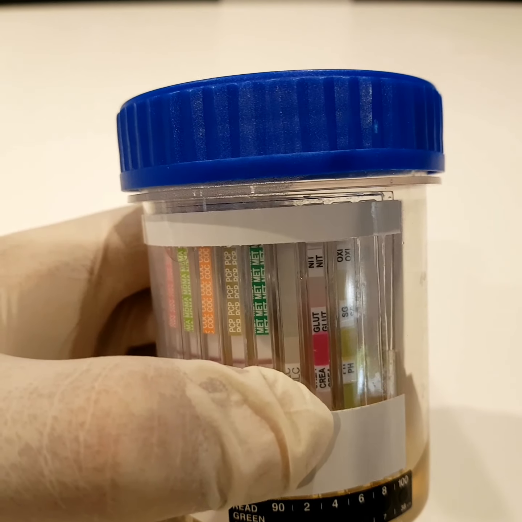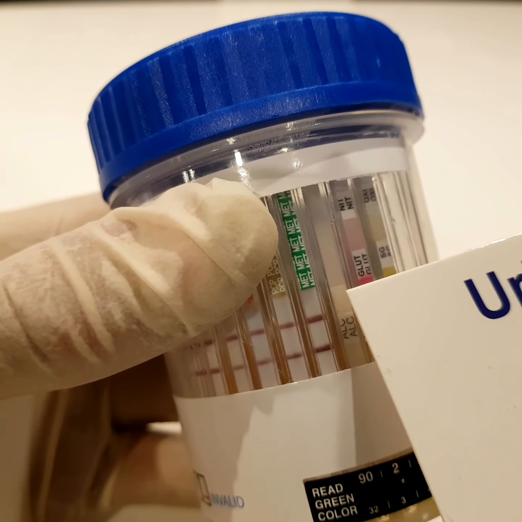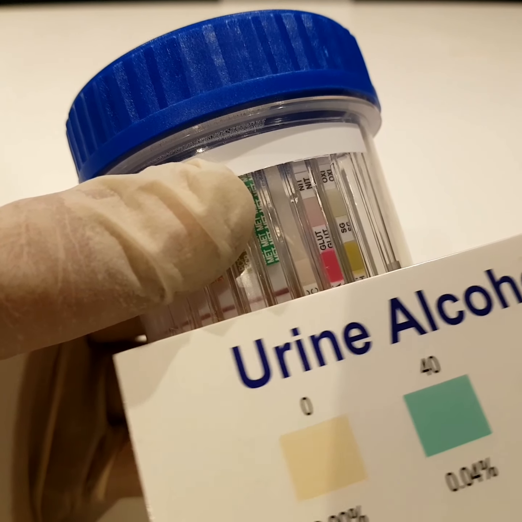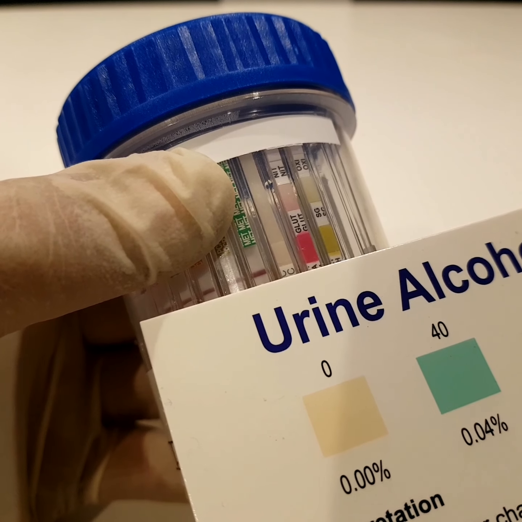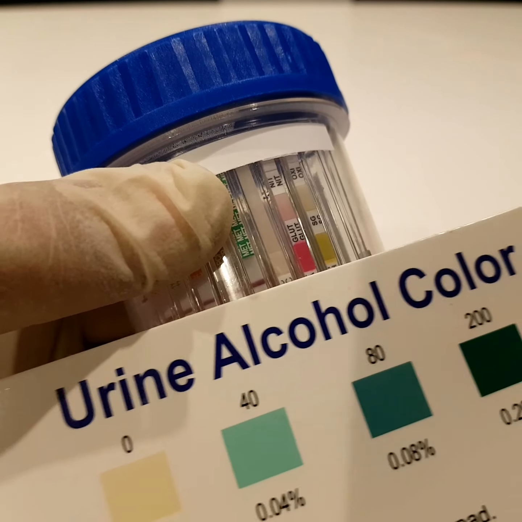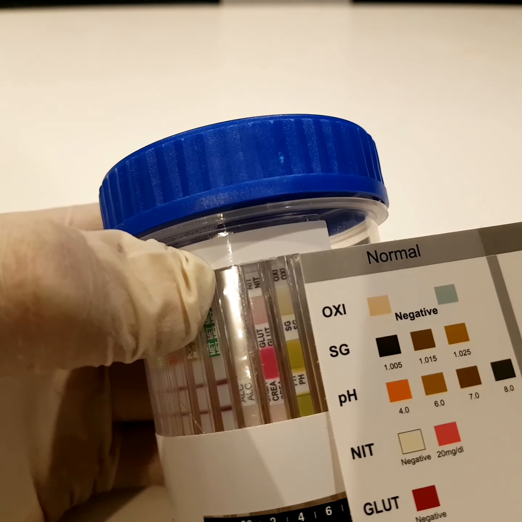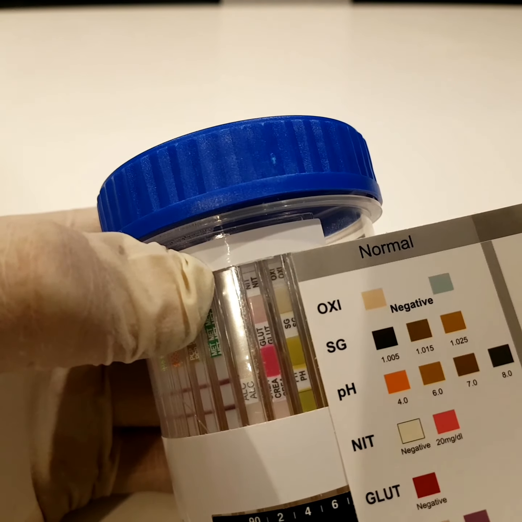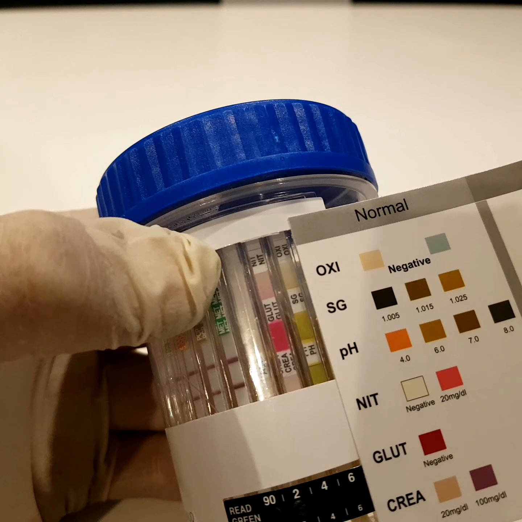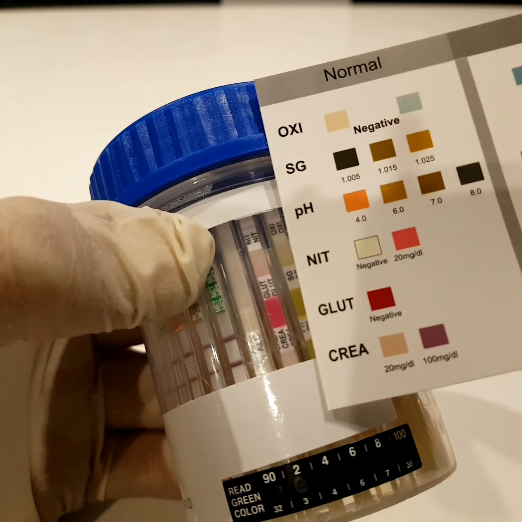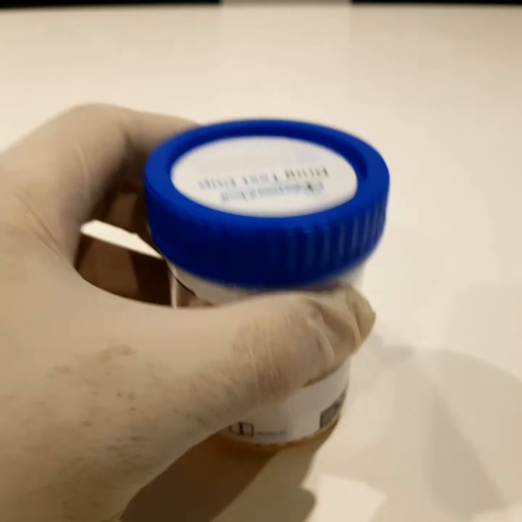And also we have alcohol here. You can use this color chart to see if there's any alcohol on there. Just this little color strip right here. You just have a look and see what color is best. So looks like it's 0 to me. If it turns green at all, there you go. Just have a look at the corresponding color chart there, and also the 6 adulterants. There you just match the color up with the color chart there. We've got oxidants, specific gravity, pH levels, nitrates, glutaraldehyde, and creatinine. And that's about it.